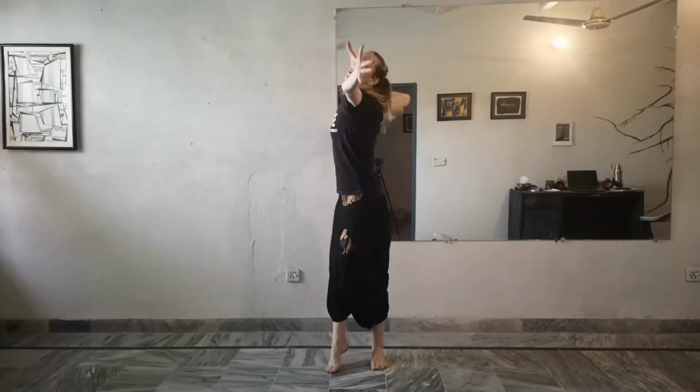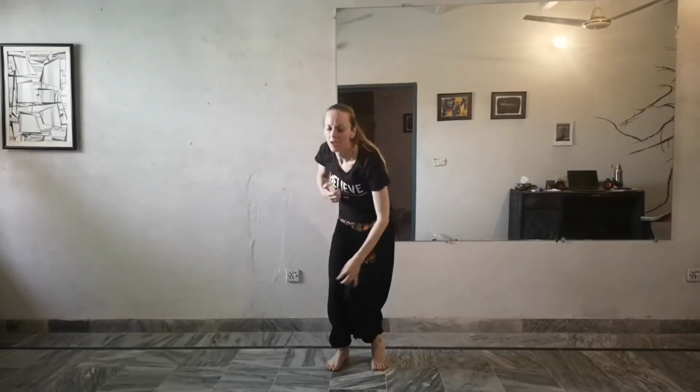Basically, the benefit of using a motif, which is a short repeating movement phrase, something like this, is that it helps orient your audience into where they are in the story. So, for example, if you see the same motif, but in a slightly different physical quality, it will tell you something about what is happening in the story at that moment.